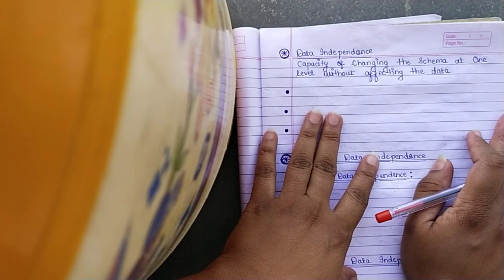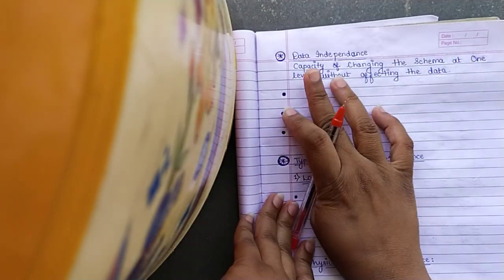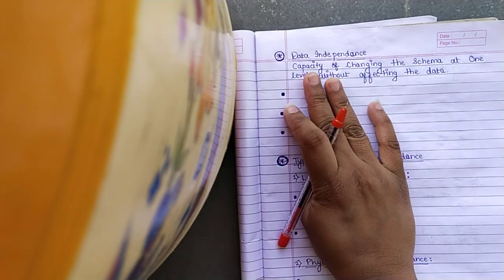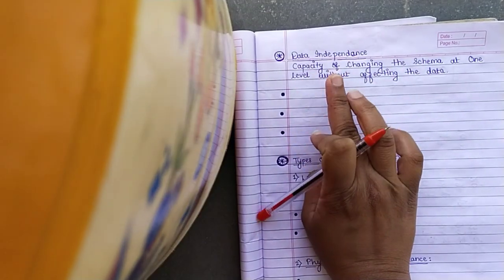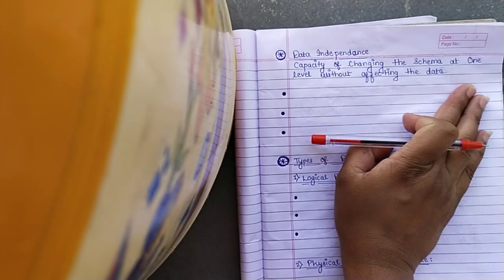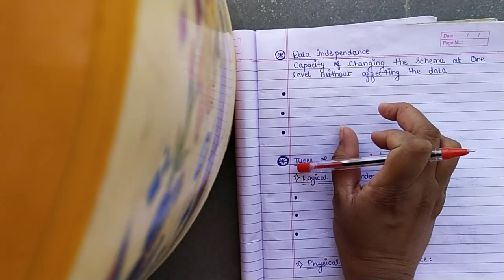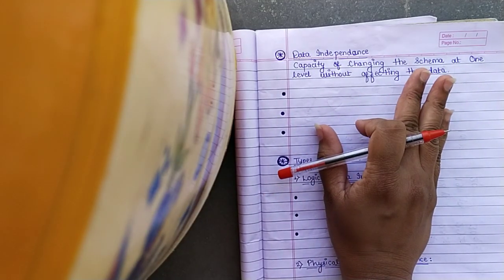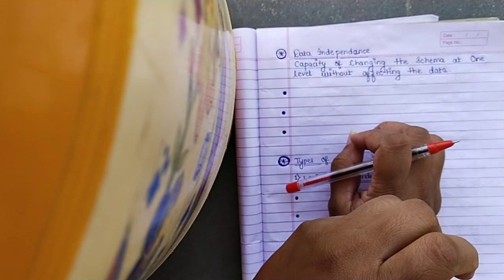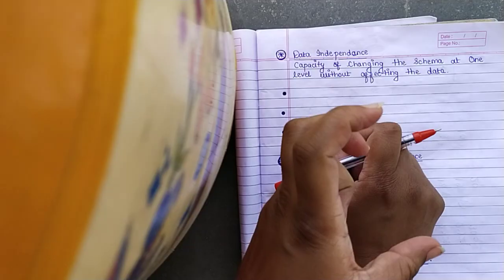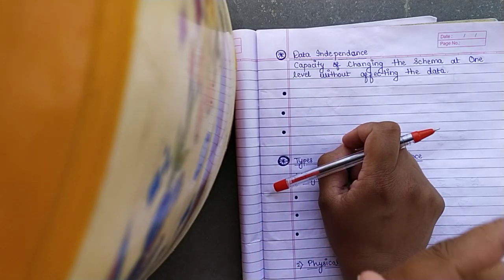Let's see what we mean by data independence. So data independence means what? It is the capacity of changing the schema at one level without affecting the data. That means if you change any level of the data, it doesn't affect the other level. Okay, so that's why it's called data independence, not dependence.